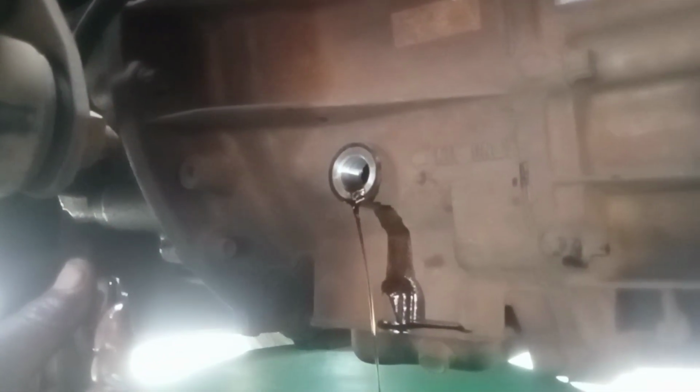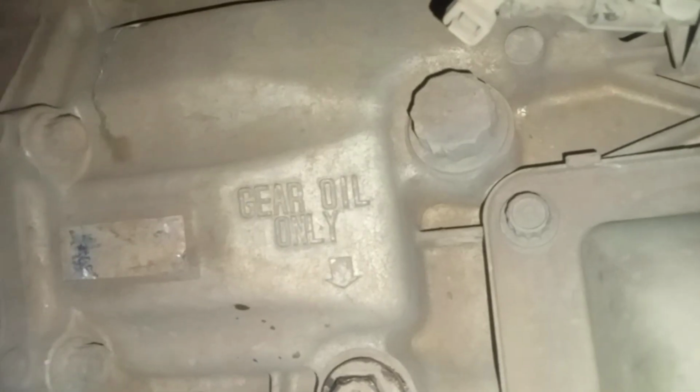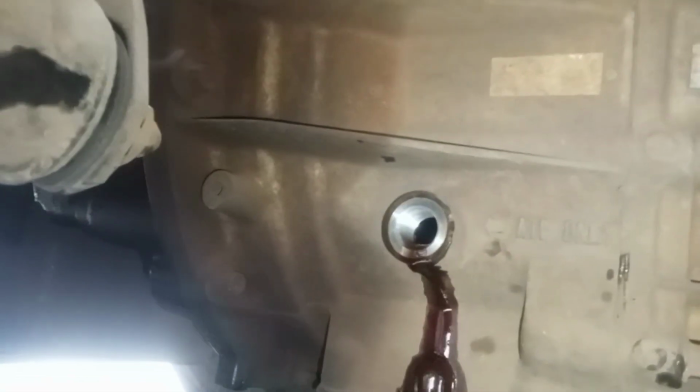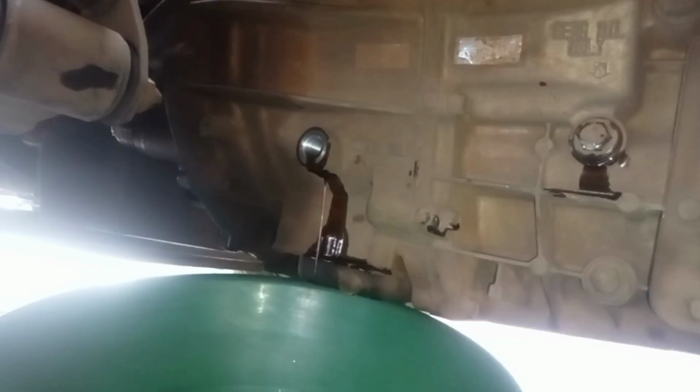We need to drain the oil. This mistake has been caused by the mechanic. This is the gear oil, which is CC, and here is ATF only. I think right now it's okay.